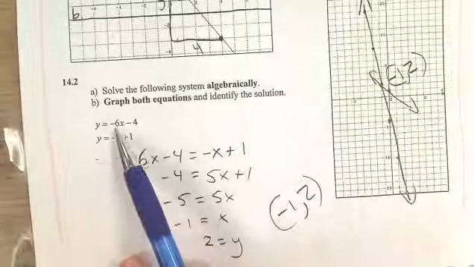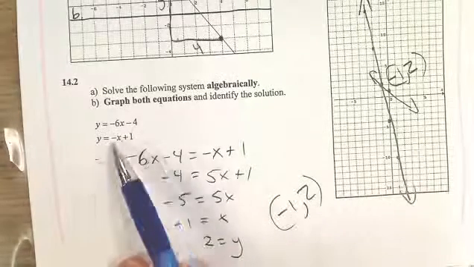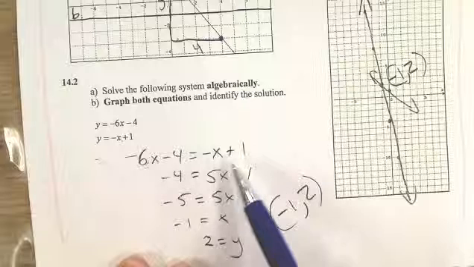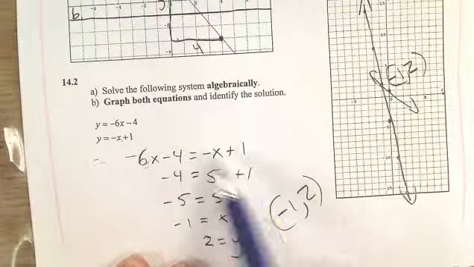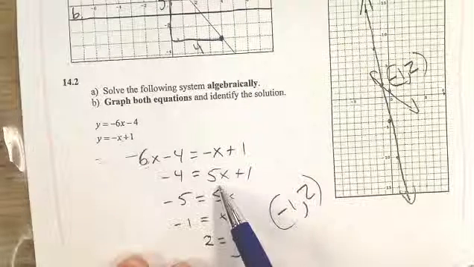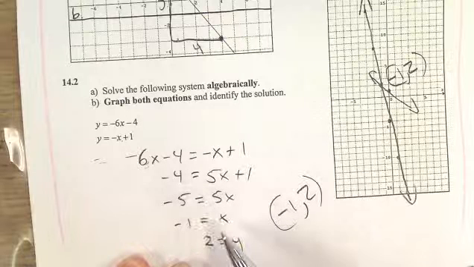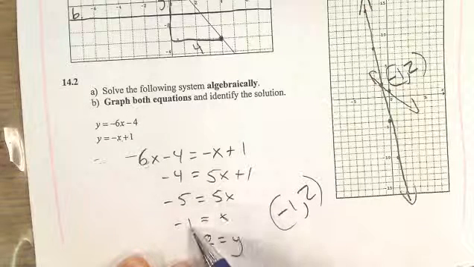I have -6x minus 4 is equal to that guy. Just plug them in equal. You're substituting, and then you just solve it. So I added 6x to both sides, and then subtract 1. Divide by the 5, and you get your x equals -1.